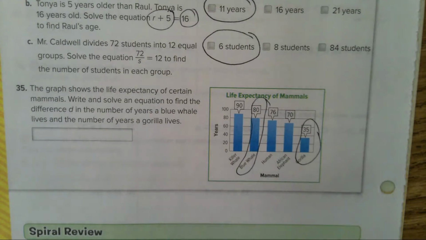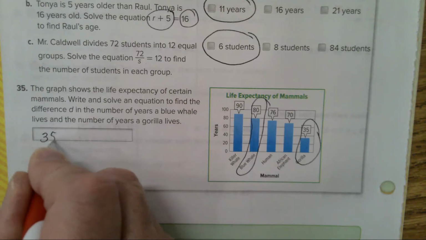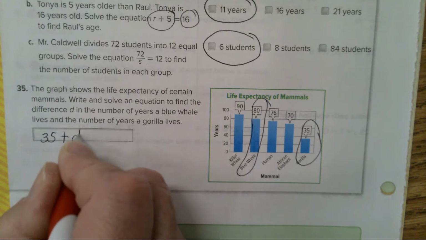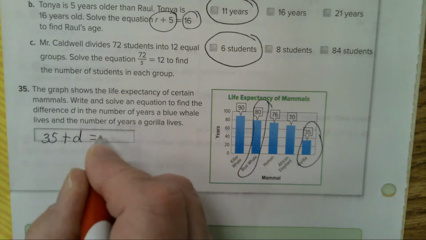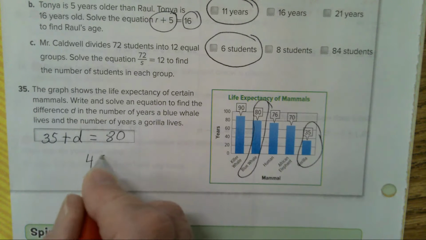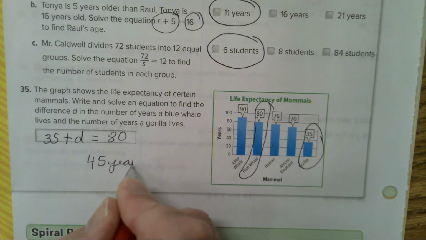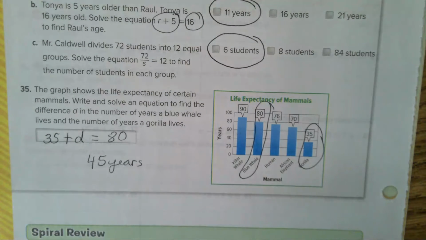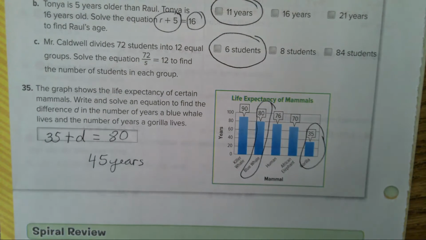So one could be 35 plus D equals 80, and the answer will be 45 years. Okay, everyone have that or something like that? Some of you might have said 80 minus 35 equals D. I would still count that right too.